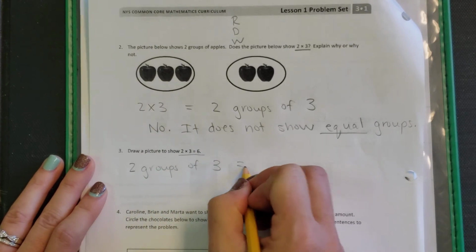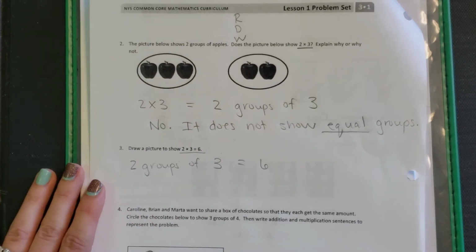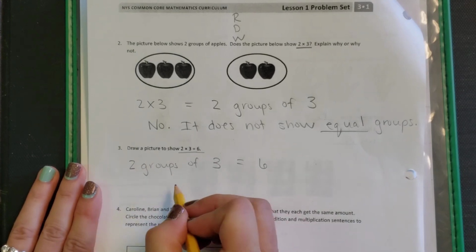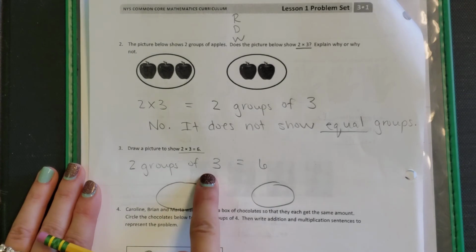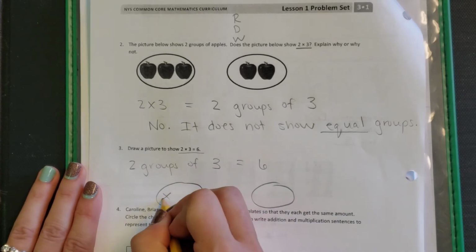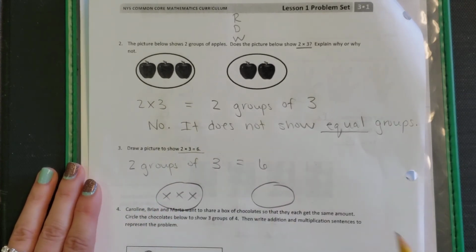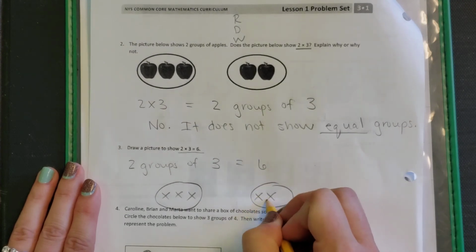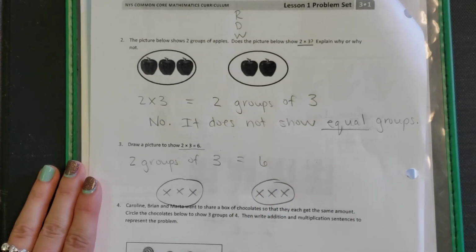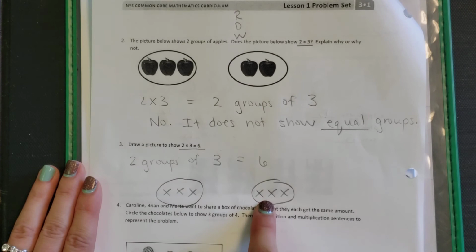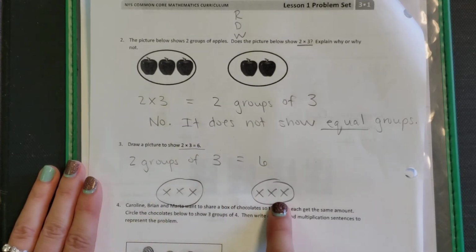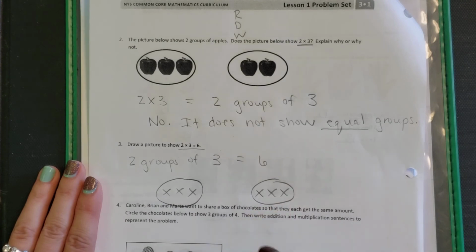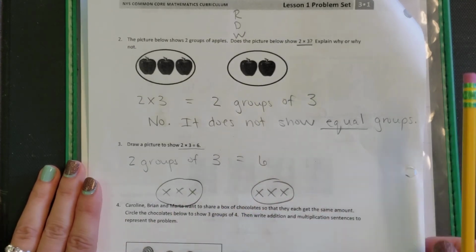And then they want us to have those 2 groups of 3 equal a total of 6. So I know I need 2 groups, so I'm going to make my groups like this. And then I'm going to put 3 objects in each group. You don't have to get fancy. I just like to use X's because it's simple. So there's a group of 3, and there's a second group of 3. Now I want to go back and double check that what I have drawn does indeed equal 6. So 3 plus 3 more is a total of 6. So that picture works.